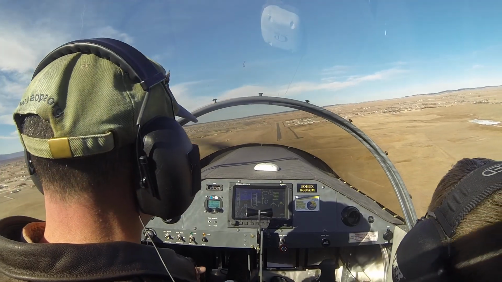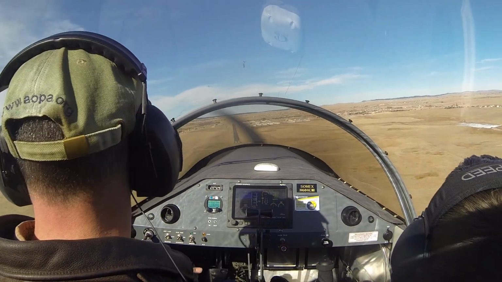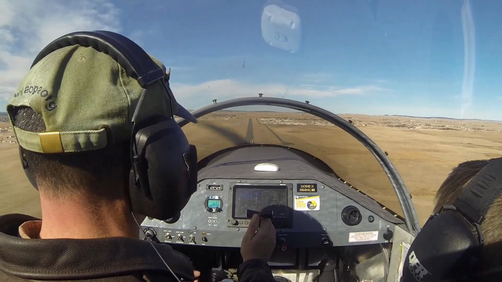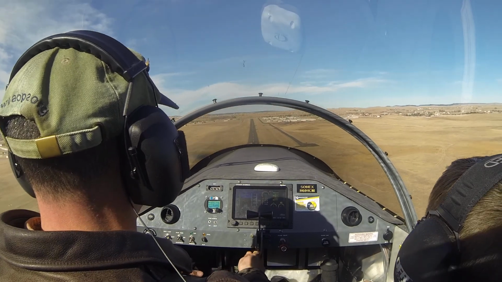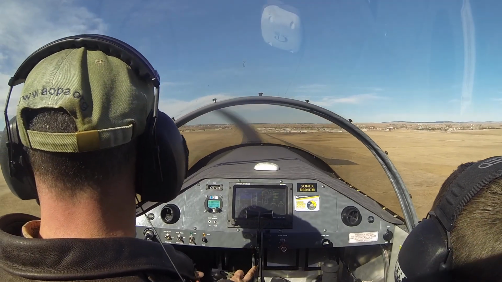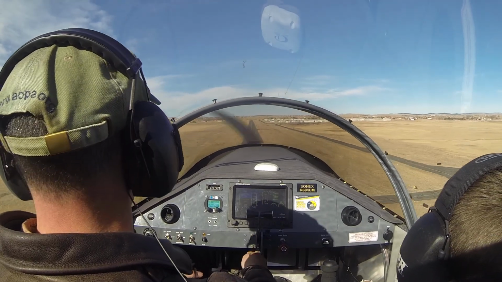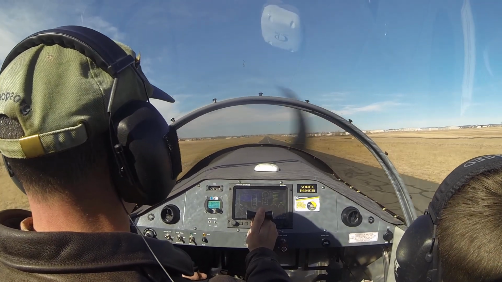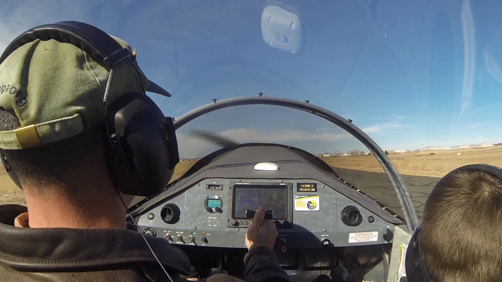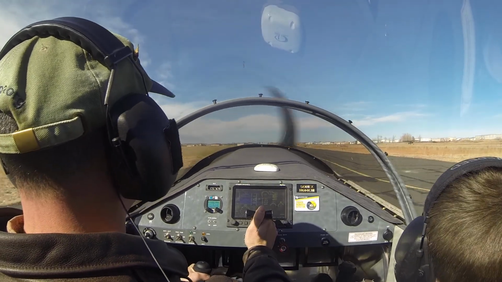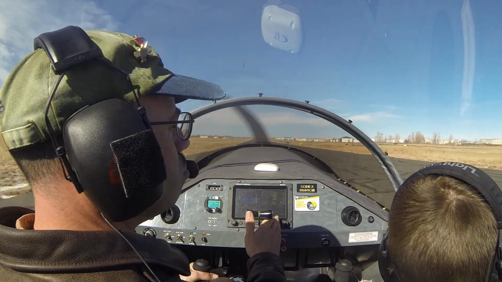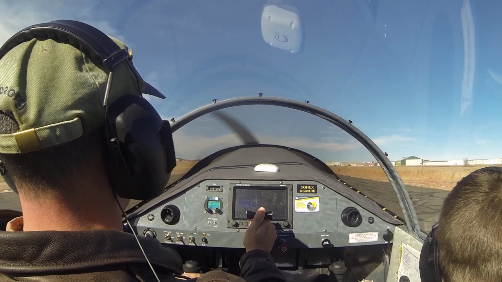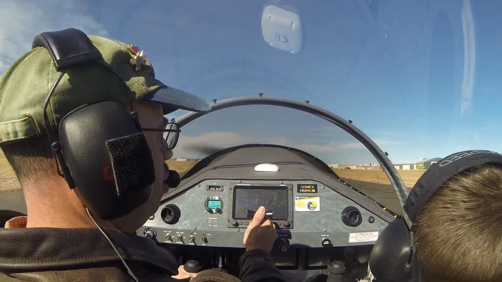Well, they pulled the gliders out. Brian in his L4. That's a World War II observation plane.